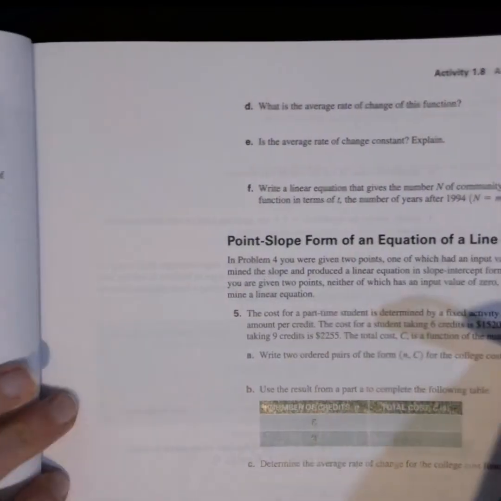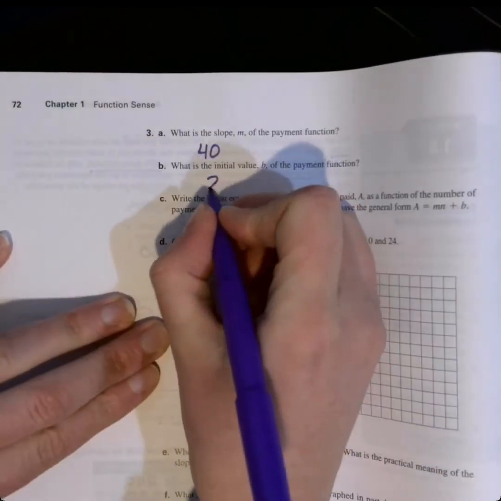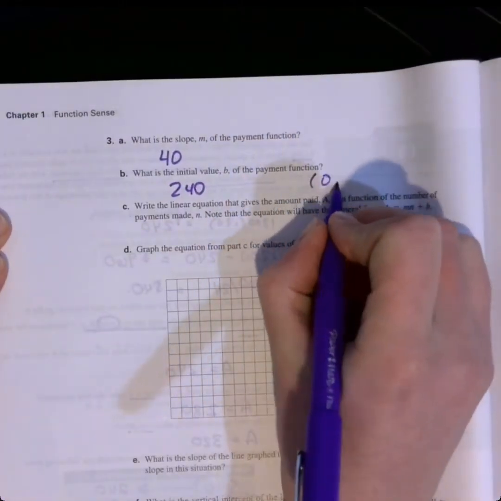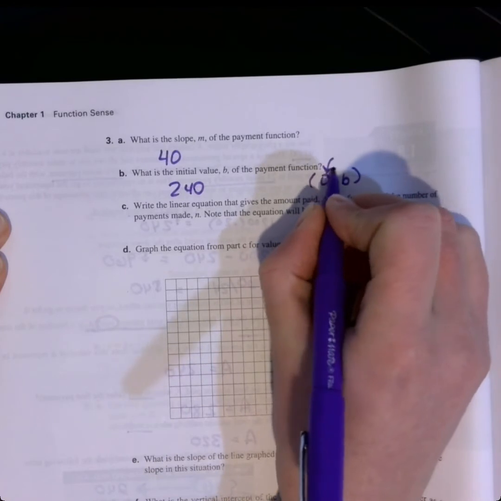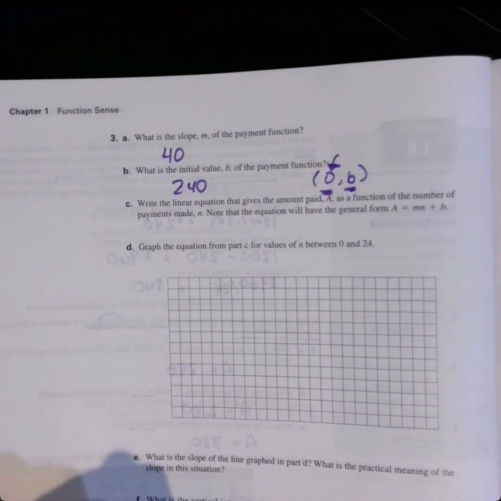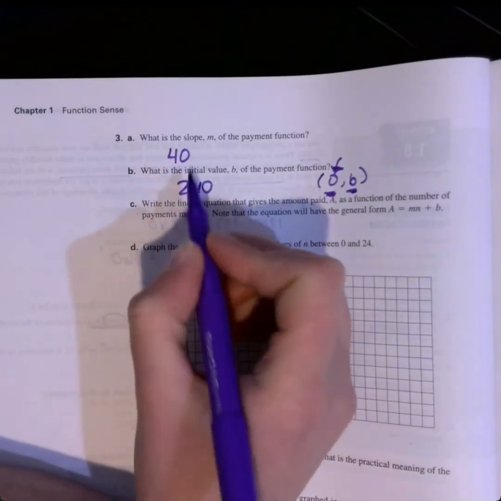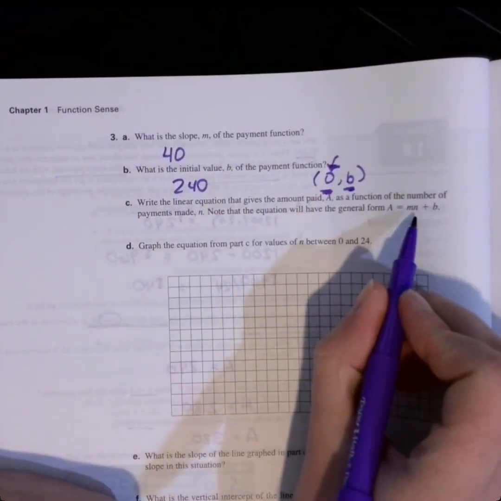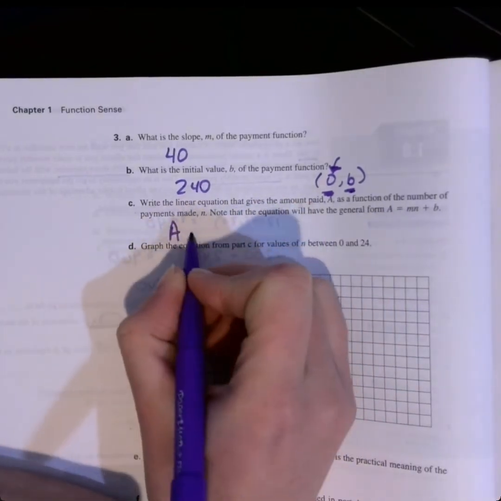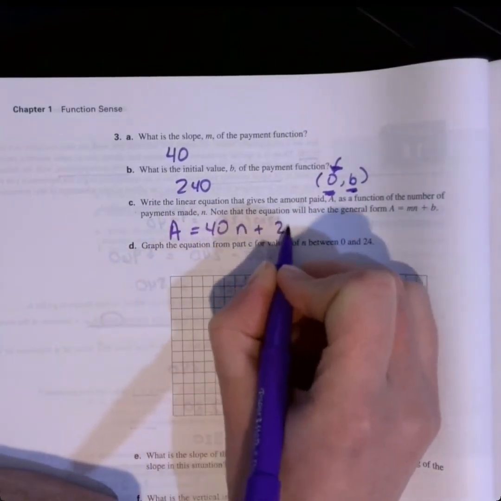So back over to our next page. Our B value is 240. Remember, the B value is always in an ordered pair that is 0, B, and so since I was able to identify where 0 was as the input, B must be the matching output value, must be 240. So together, I put these into y equals mx plus b, or in this case, we're going to name the dependent variable A and the independent variable n instead of y and x. So we'll make our function A equals m, which is 40, times n, plus B, which is 240.